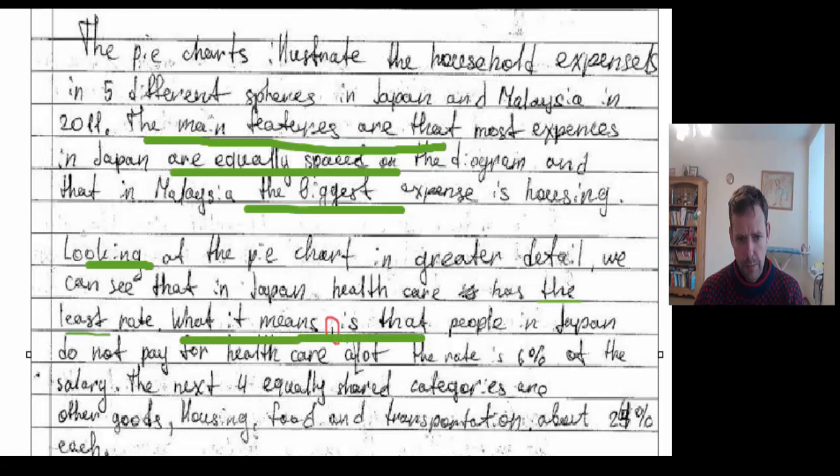Okay. People in Japan do not pay for healthcare a lot. The rest, 6% of the salary. Okay. The next 4 equally shared categories are other goods, housing, about 25% each. Okay. So, moving down to the next one.